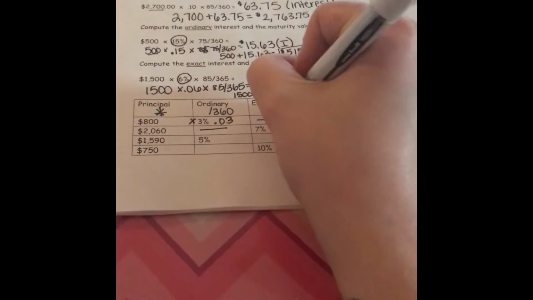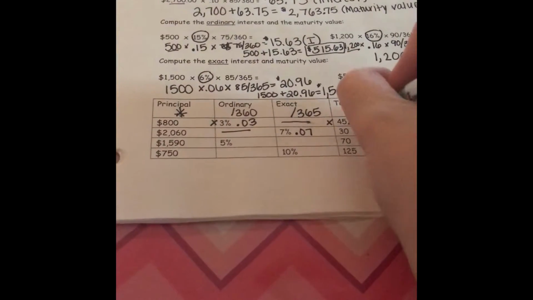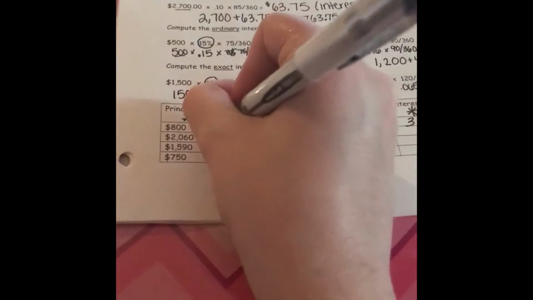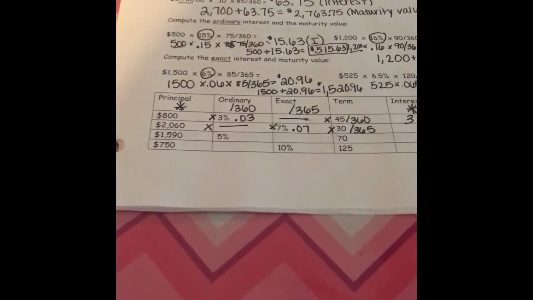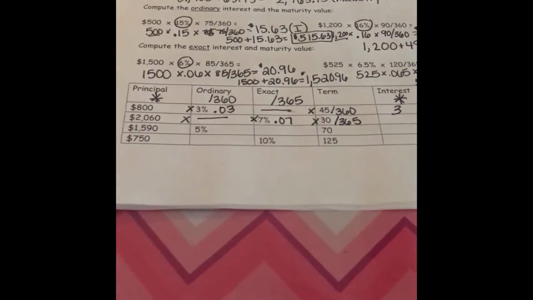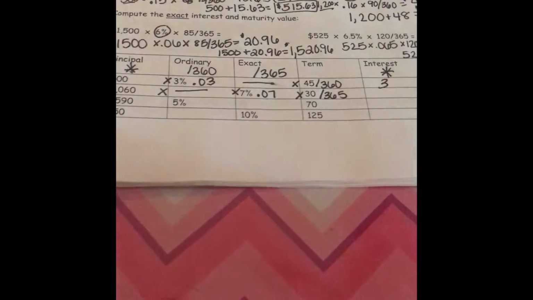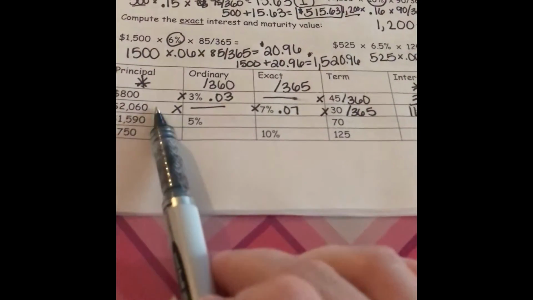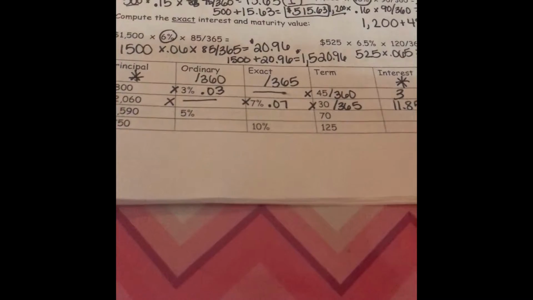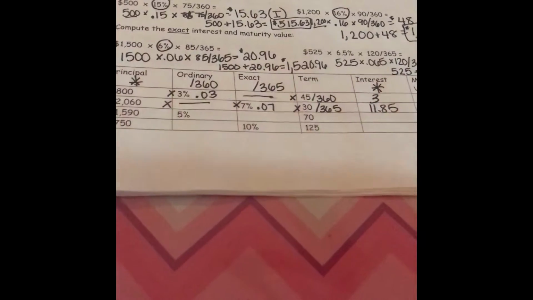The second one, not ordinary, I have exact though. 7% as a decimal is 0.07. Since it's exact, I'm going to put this out of 365, and again, I'm going to multiply. So 2060 times 0.07 times 30 out of 365. I get $11.85. I'm going to add my principal with my interest, $2,071.85.